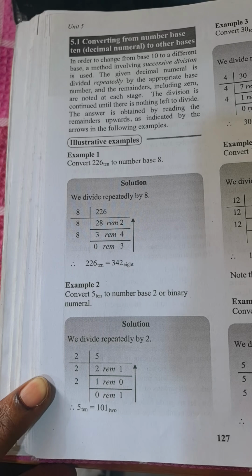The given division or decimal numeral is divided repeatedly by the appropriate base number, and the remainders, including 0, are noted at each stage. The division is continued until there is nothing left to divide. The answer is obtained by reading the remainders upward, as indicated by the arrows in the following examples. Now, the first example is to convert 226 base 10 to number base 8.